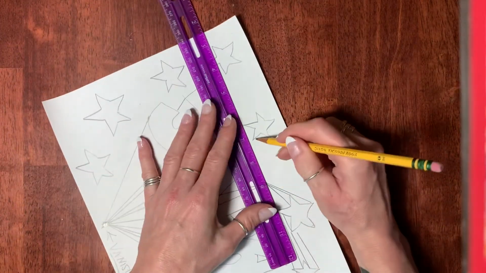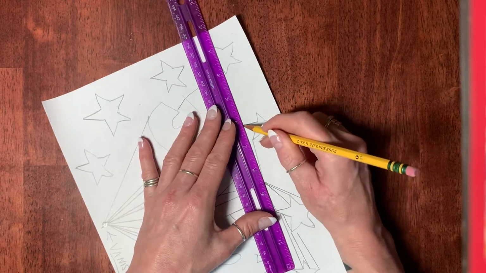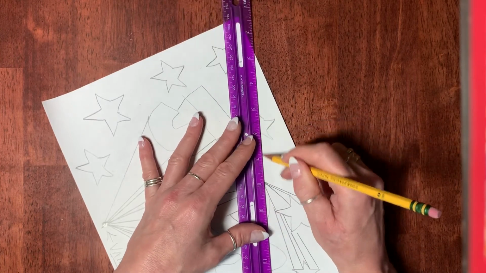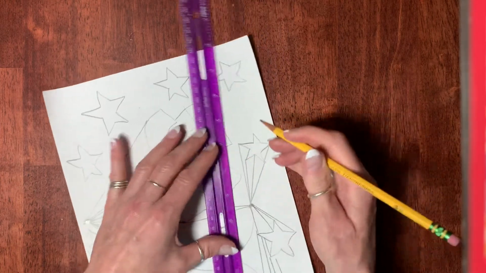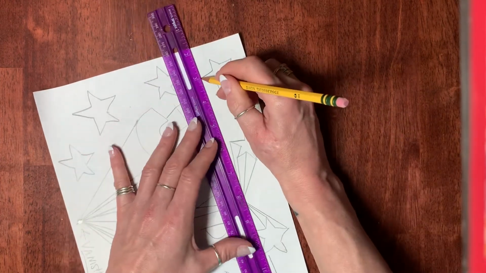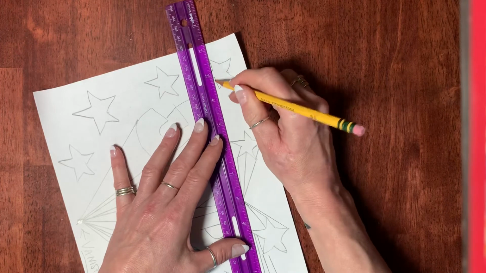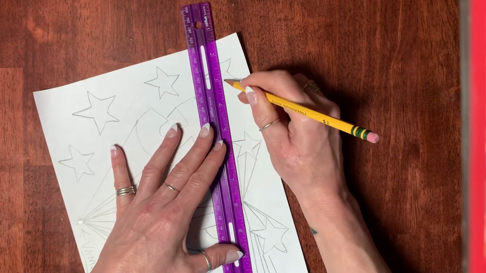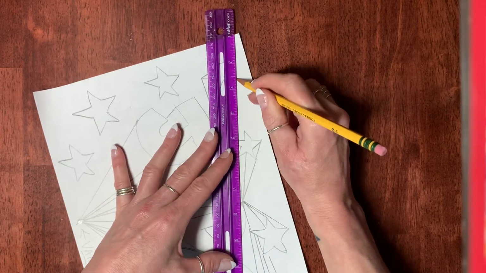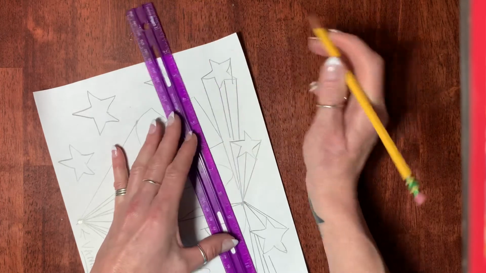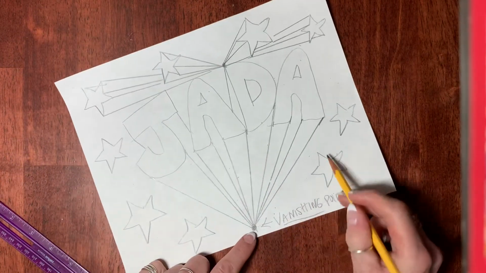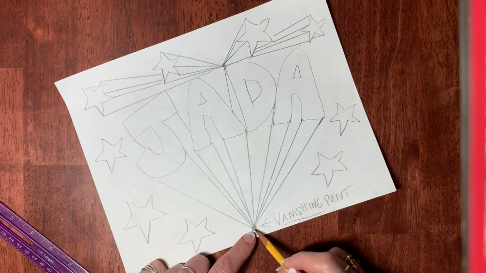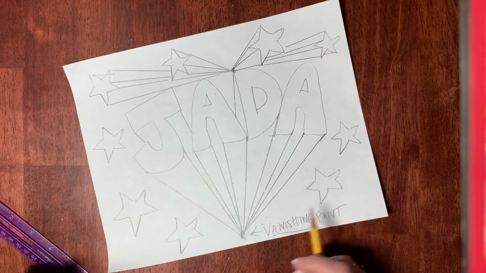I'll add these over to the same vanishing point. You can have as many vanishing points as you want. You could have a different vanishing point for each shape if you would like. That's up to you. And I'll do this one yet. All right. So we have the top done. Again, you could attach maybe some of them to your same vanishing point that you use for your name. That's totally up to you.